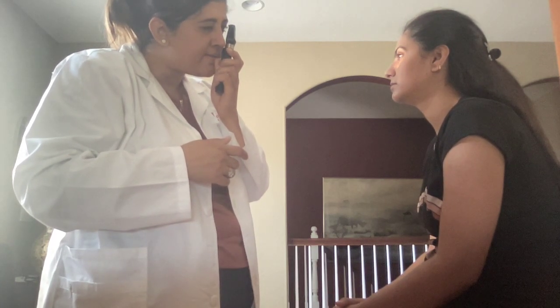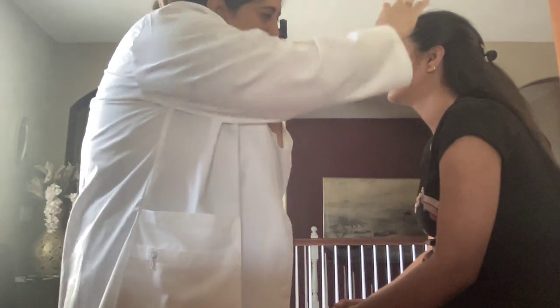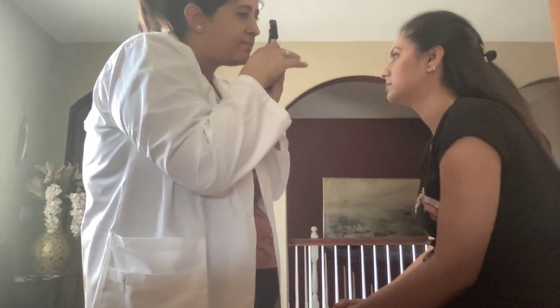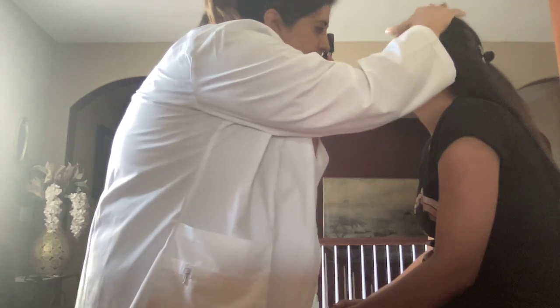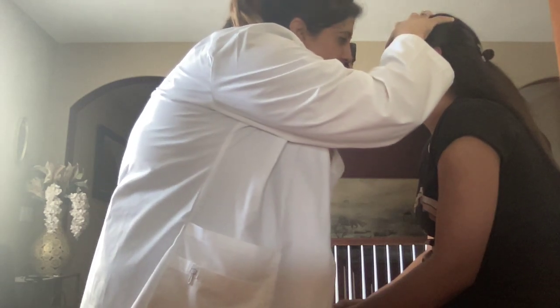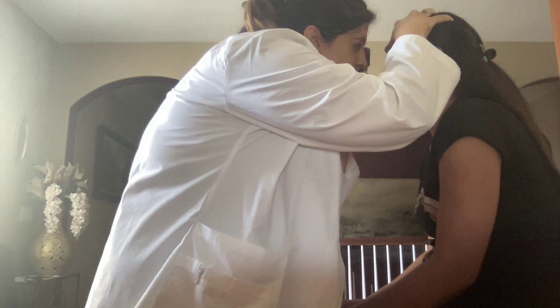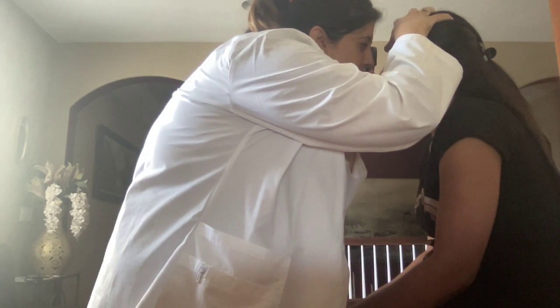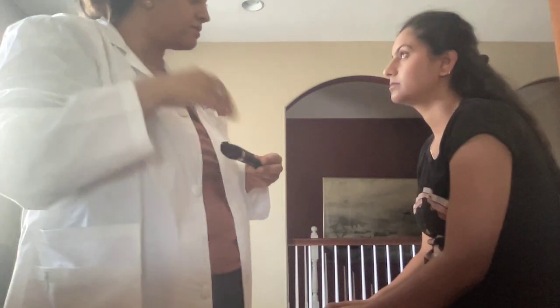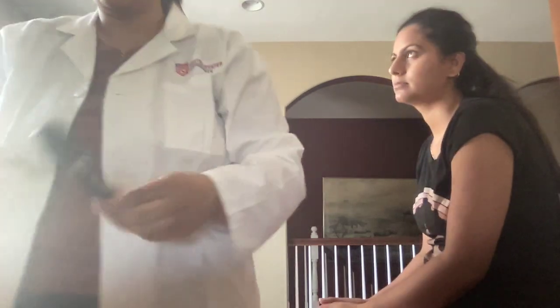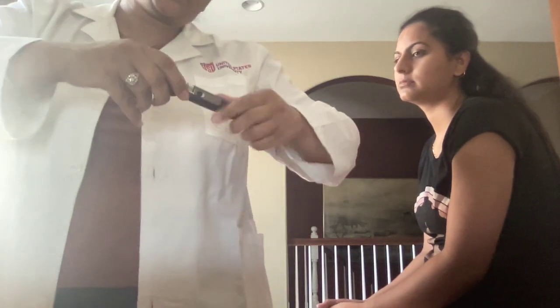See the red reflex. Okay, the cup to disc ratio is 1:3. No corneal abrasion, no lesions, no drainage, and now we inspected the vessels also. Okay, now we're gonna move on to your ears. No, actually nose. First I will do the nose.